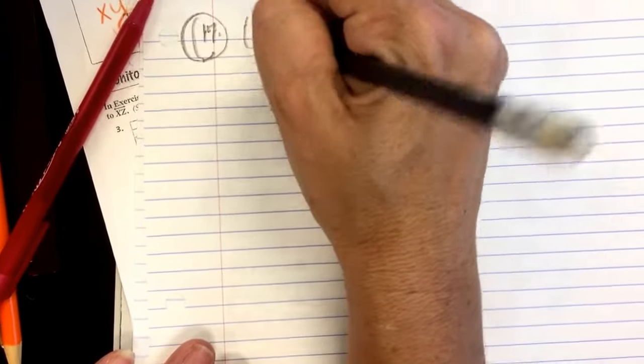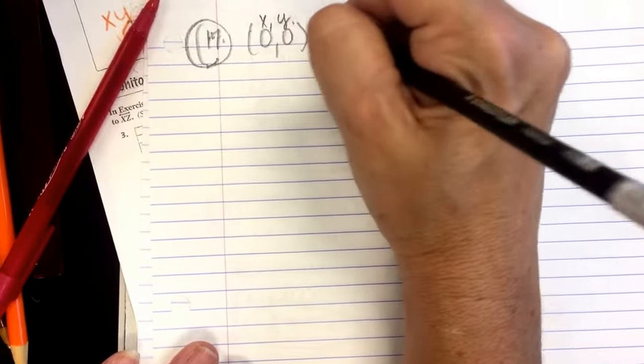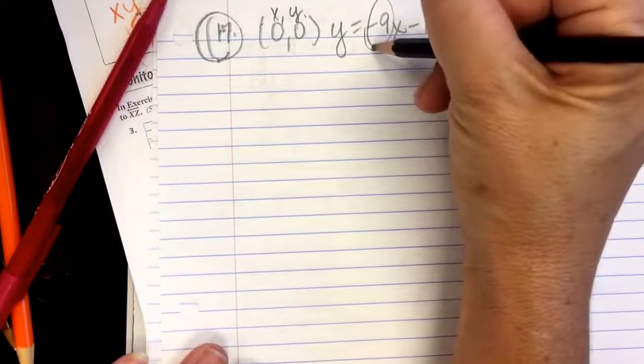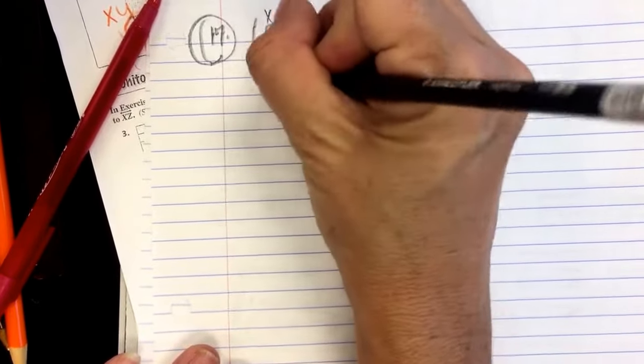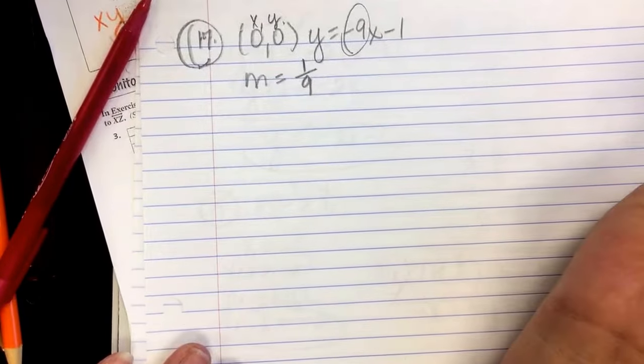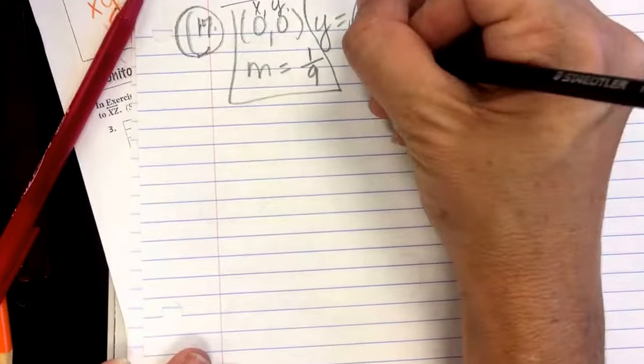Now my lines are perpendicular, so when I consider this point is 0, 0, x1, y1, the equation is y equals negative 9x minus 1. This slope is negative 9. If it's got to be perpendicular to it, then I need the opposite reciprocal, which is going to be positive 1/9. So I have to write the equation with 0, 0, and a slope of 1/9.